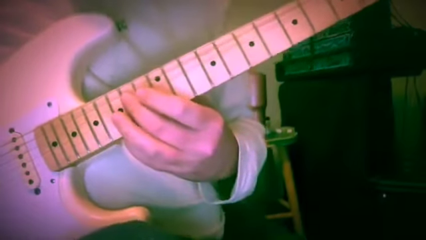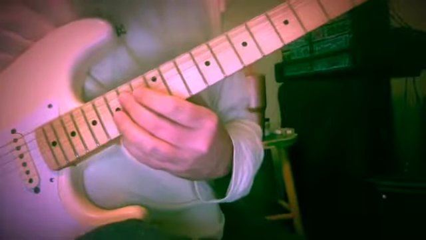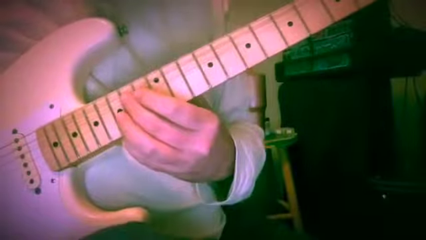I'd like to spend a few moments and share with you a line featuring secondary dominant chords.